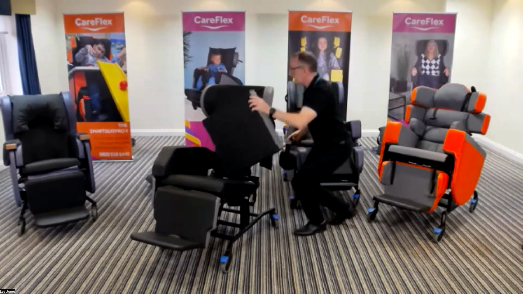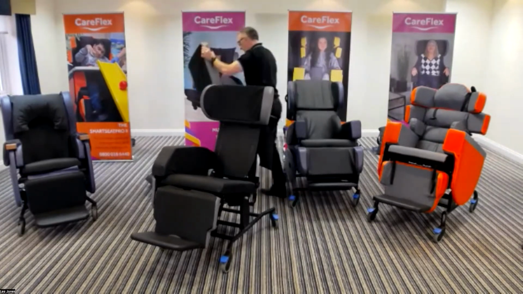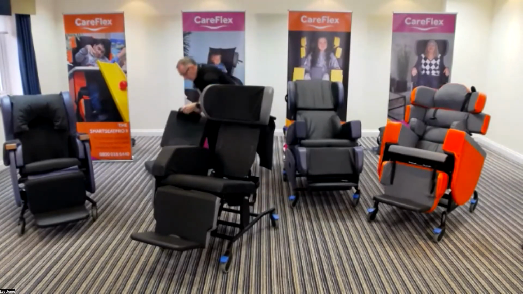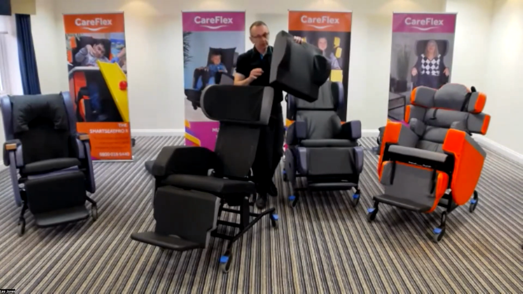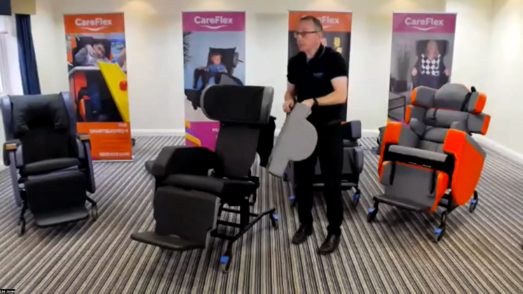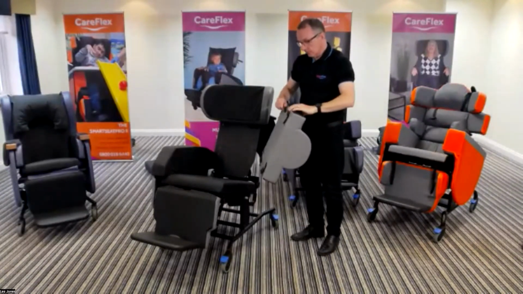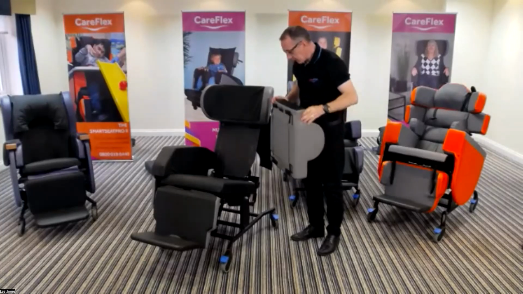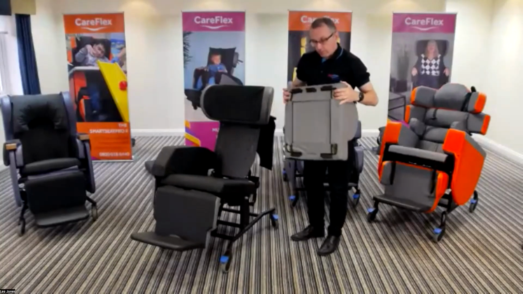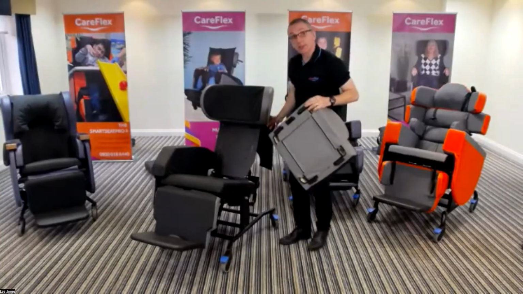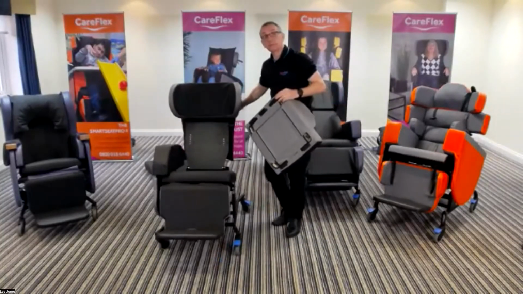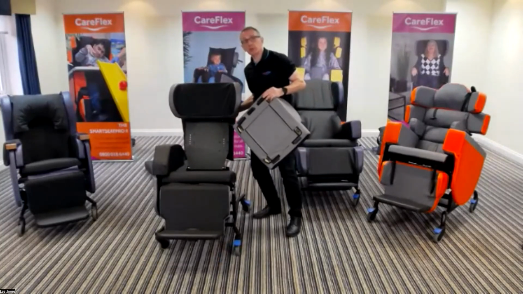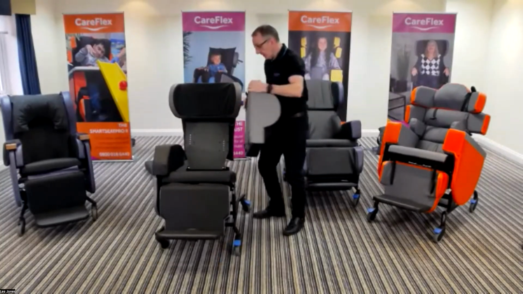So the combos is a really good option because it offers that prompting to the central position. But if somebody has good trunk alignment and not necessarily the scoliosis that Les has mentioned, and maybe it's just generalized weakness that's causing it, it can just offer that bit of comfort and prompt. So the little clips here, you can see if I move the chair around. There are pre-drilled holes in the back of the chair. These just clip into place.